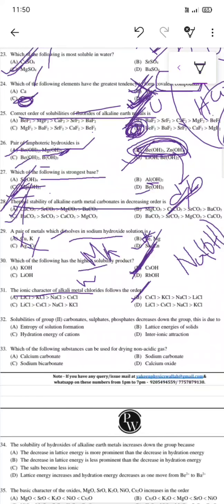Solubilities of group 2 carbonates, sulfates and phosphates decrease down the group due to hydration energy. C. Hydration energy. Again, I am going to look at the answers.